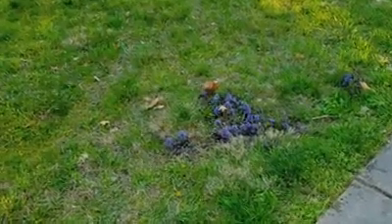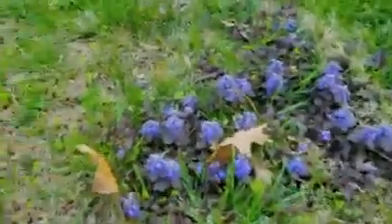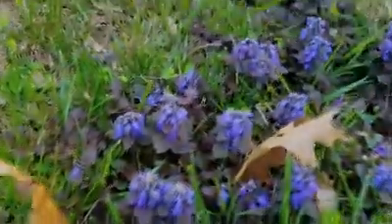So similar to dandelion in that it is a non-native, fast-growing weed, you've got this guy right here, carpet bugle or bugle weed.